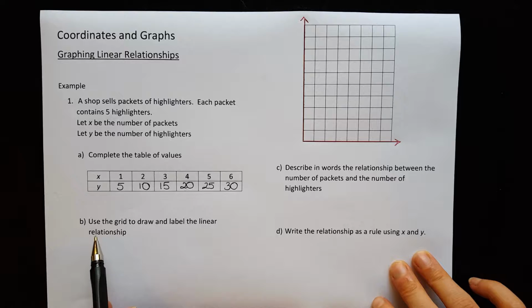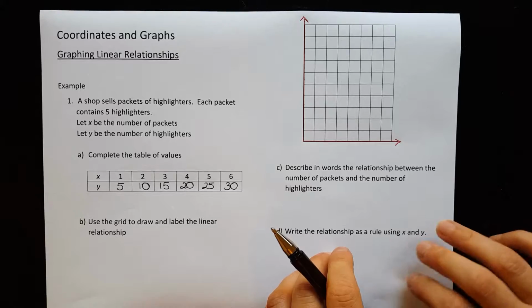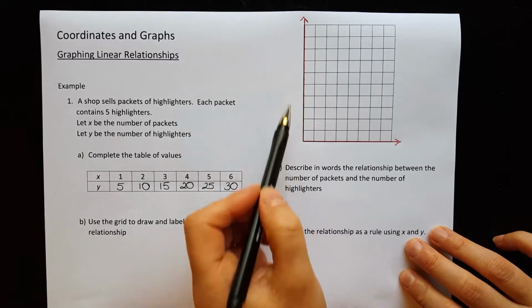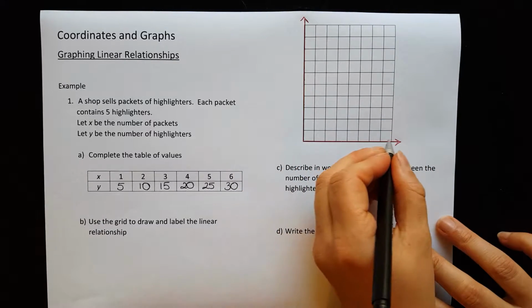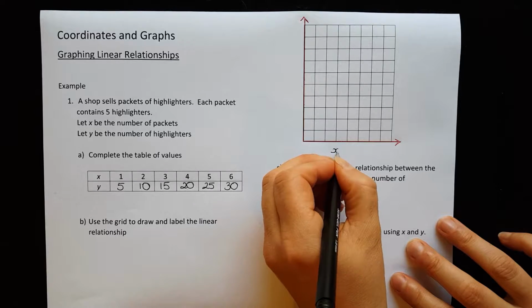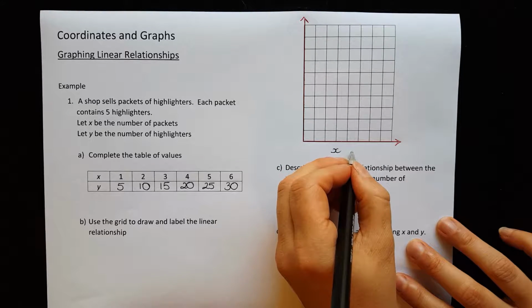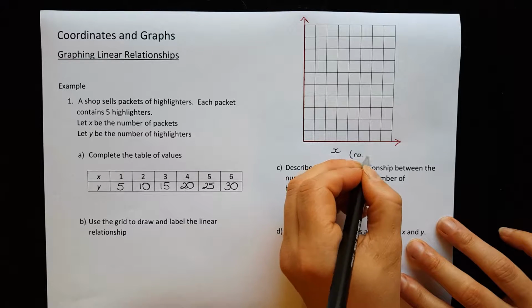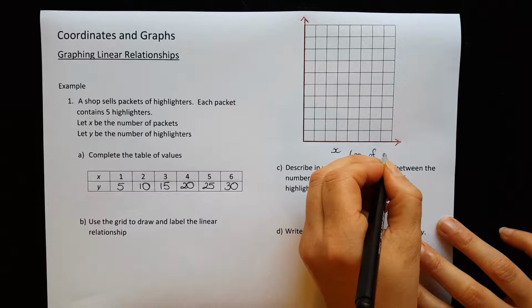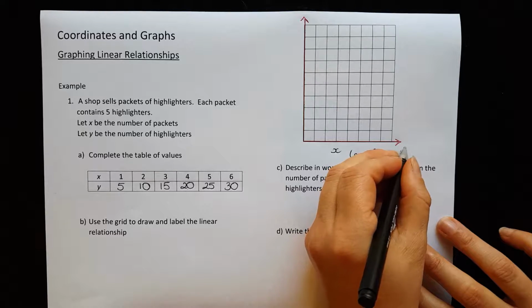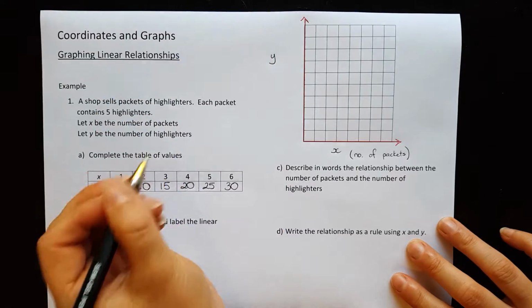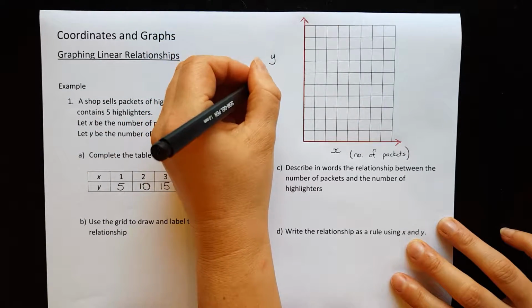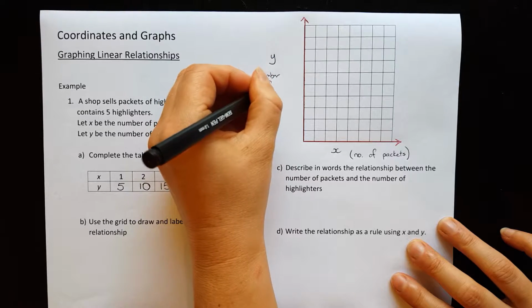For B, it says use the grid over here to draw and label the linear relationship. So this is my axes that I've drawn up here ahead of time. The one going across the bottom is going to be my x-axis, which, remember, represents the number of packets. And this axis will be the y-axis, which represents the number of highlighters.